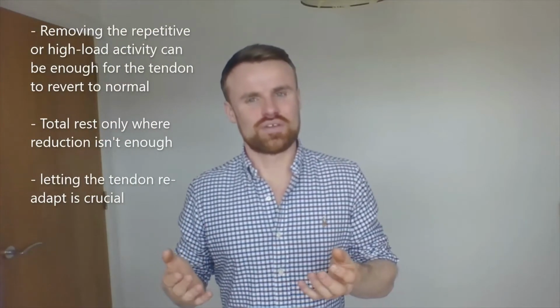I'll give you an example of this. So let's say you've been decorating your house. You've done a 4-hour decorating session 4 days in a row. If say next week we took that down to a 3-hour session, 3 days, that might just be enough to settle off the pain, enough to kind of reset the tendon so it can readapt again.